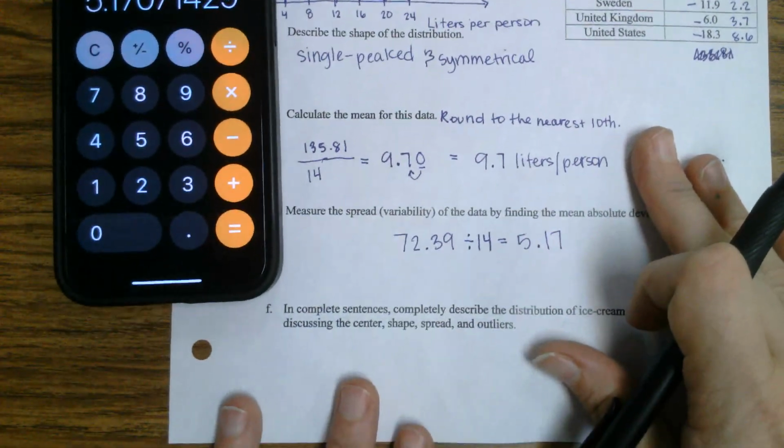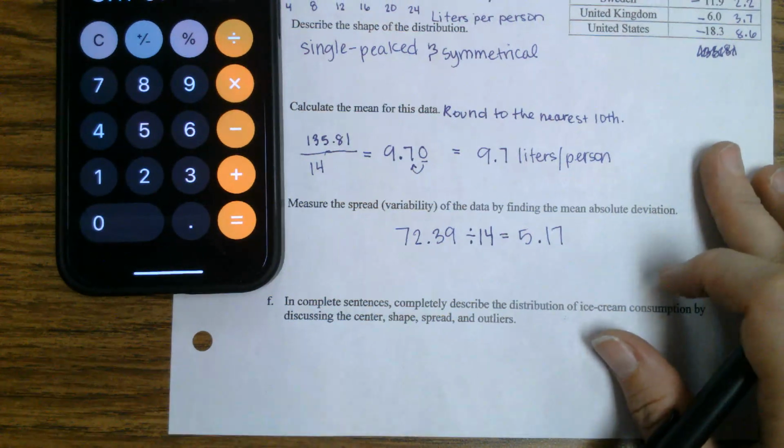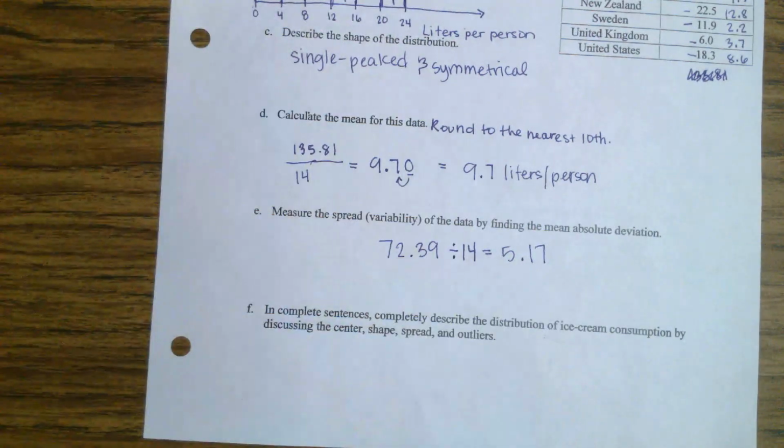So, for problem F, in complete sentences, completely describe the distribution. You've already done this in parts A, B, C, D, and E. All we have to do is put it into words.